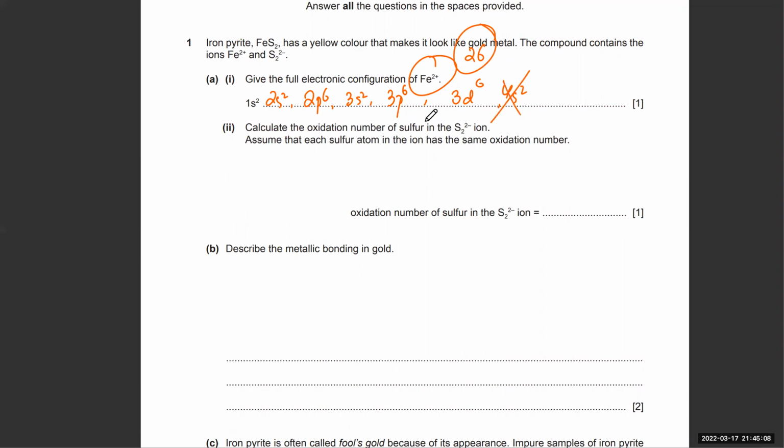Then he's saying calculate the oxidation number of sulfur in S2 2-. S2 and the charge is 2-. So how do you calculate the oxidation number? You take sulfur as X, there are two of them, and the total charge is equal to -2. So X would come out to be -1. So the oxidation number of sulfur is -1.